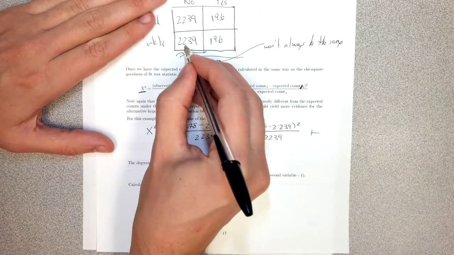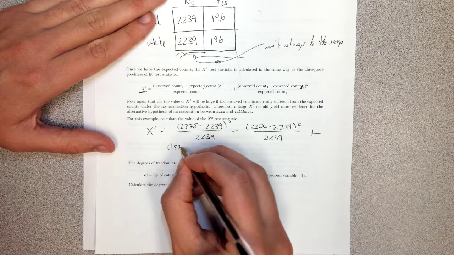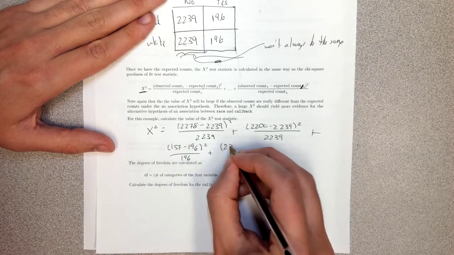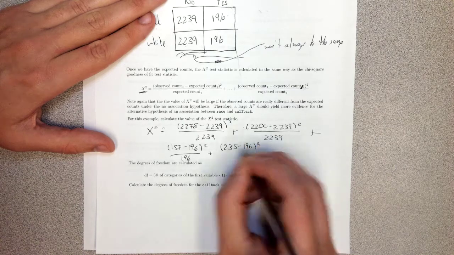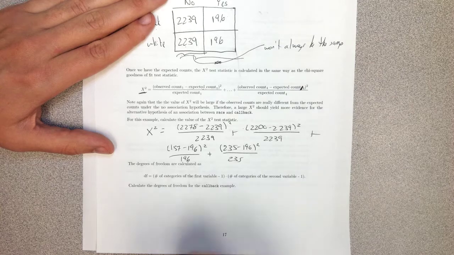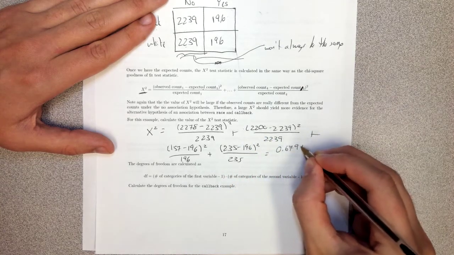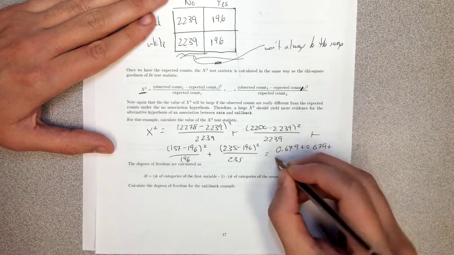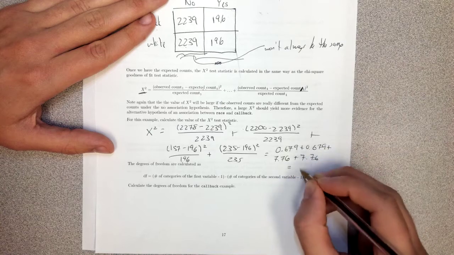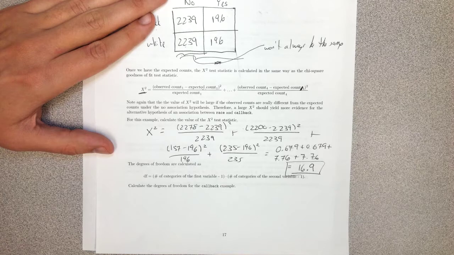That's this bottom left cell, then I'll go up. And then finish off with this bottom right cell. If you add all those up, you should wind up with 16.9 as our chi-square stat.